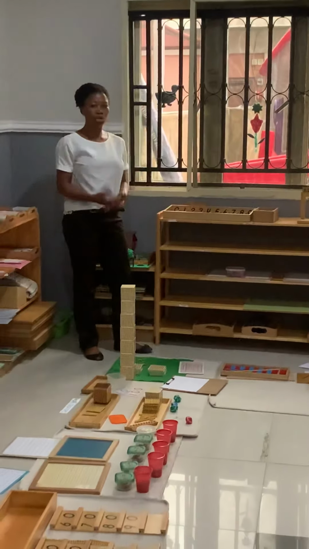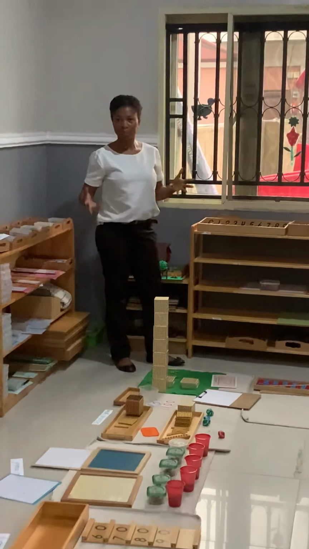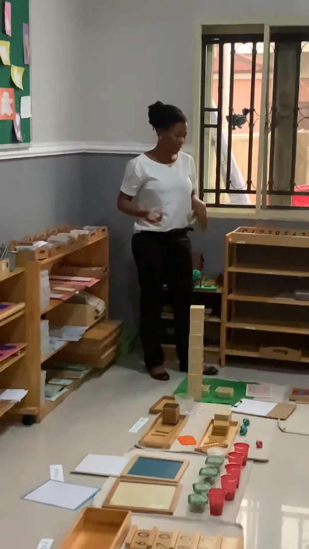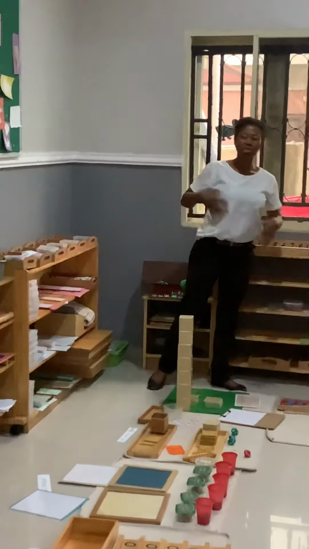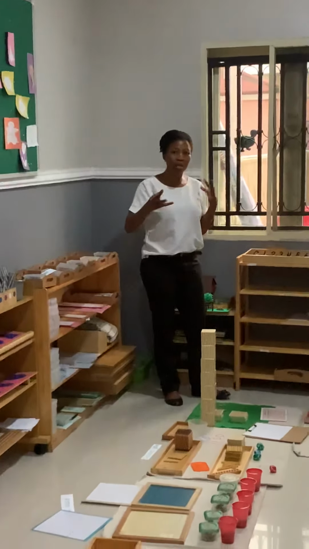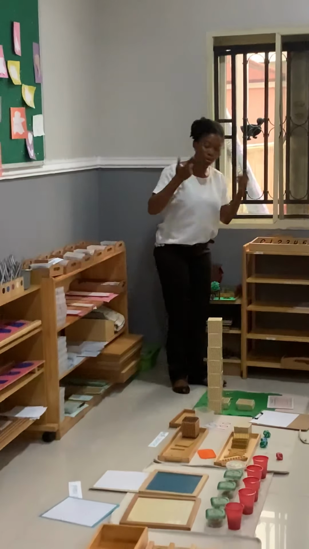Now 5 is helping the children on their own. They could tell 2 plus 2, 1 plus 1, 3 plus 3. It helps them understand why we have all of that. So we have different materials that we use, so that the children work with different things, they don't get bored, and it stays, because when you keep seeing something, you know it.